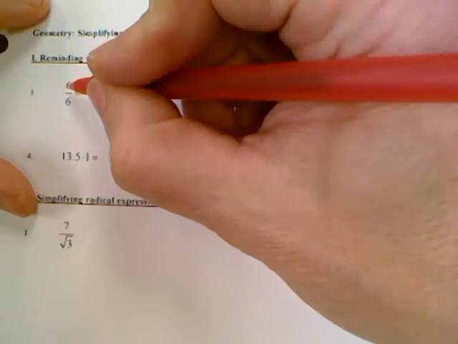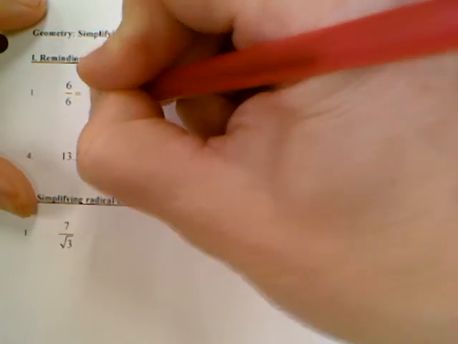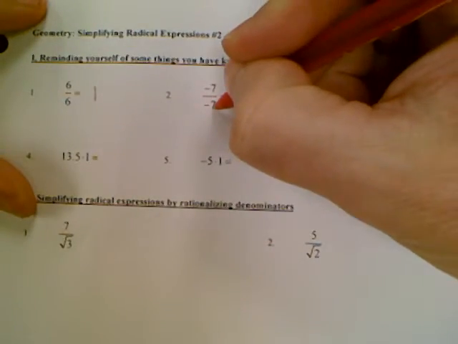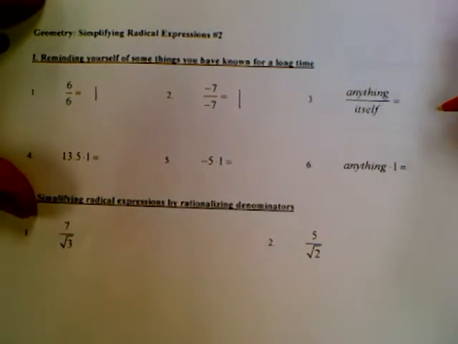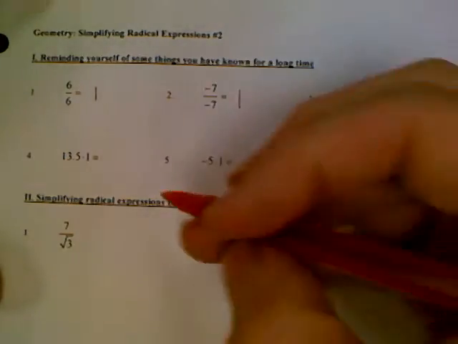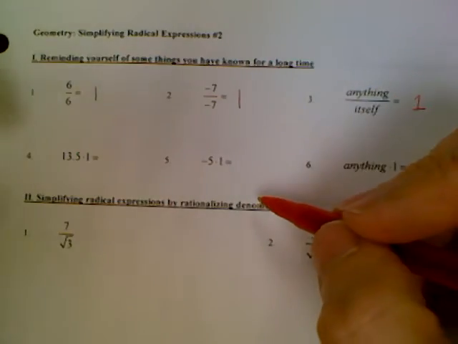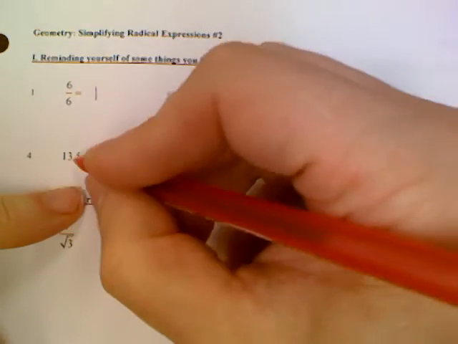Okay, let's begin these notes by just reminding ourselves of some things you've known for a long time. 6 divided by 6 is 1. Negative 7 divided by negative 7 is 1. Really, anything divided by itself is always 1. Okay? This is a fairly old and obvious fact to us now, but it's going to be key to what we're learning today.